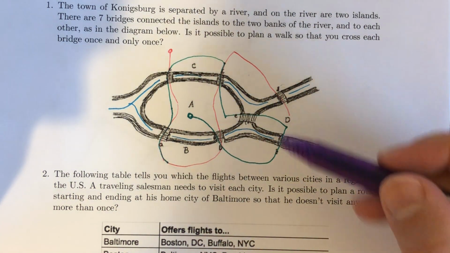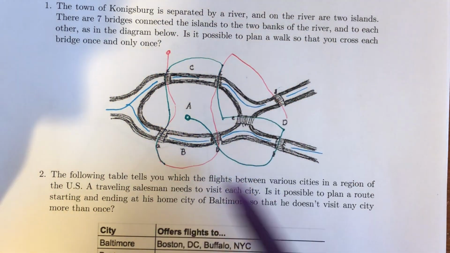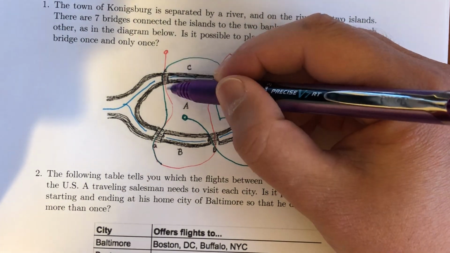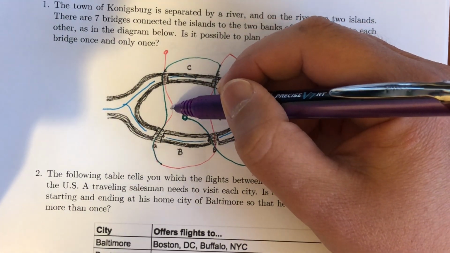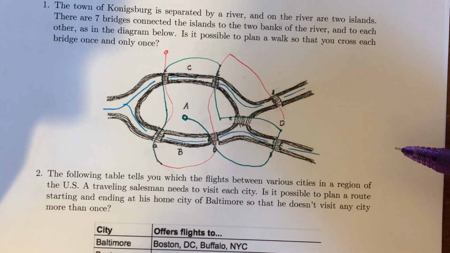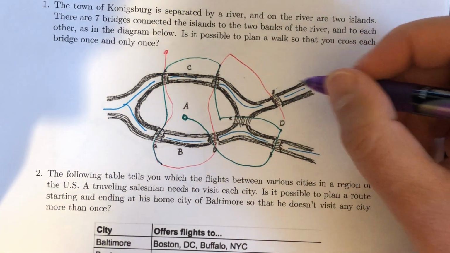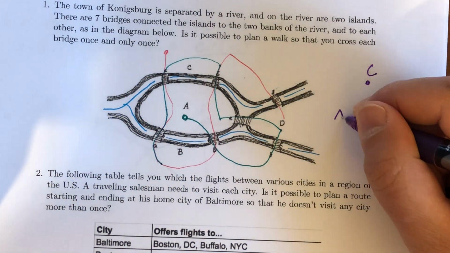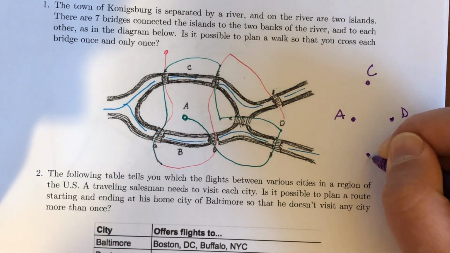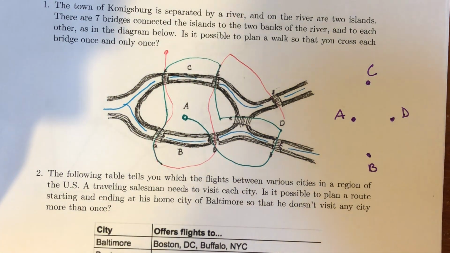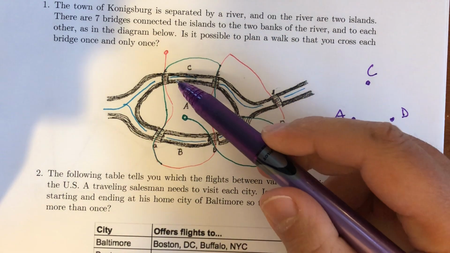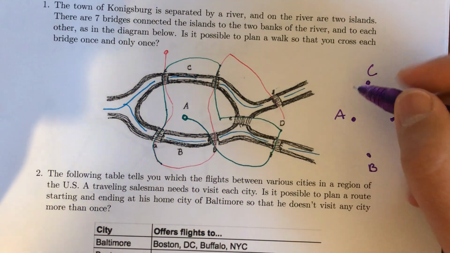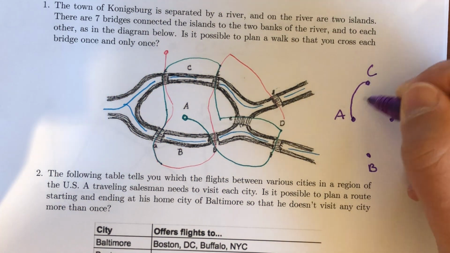Oftentimes what we'd want to do is come up with some way to represent this map, which I've scribbled all over, using a graph. Given that these bridges are connecting one landmass to another, it makes sense that the bridges would be the edges in a graph, and the landmasses would be the vertices. So I'm going to have 1, 2, 3, 4 vertices: our north bank C, our first island A, second island D, and our south bank B. And I'm going to draw an edge for every bridge. There are 2 bridges connecting the north bank C to island A, which means I actually need 2 edges here. Now this is a little bit weird.